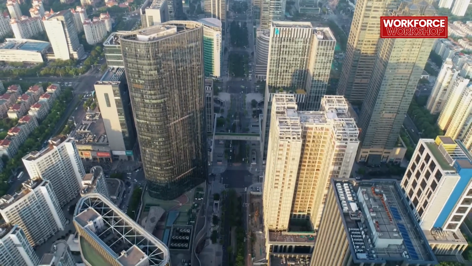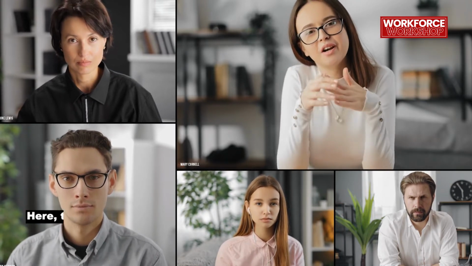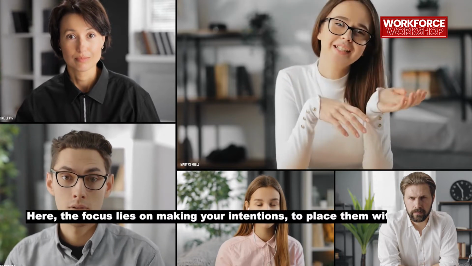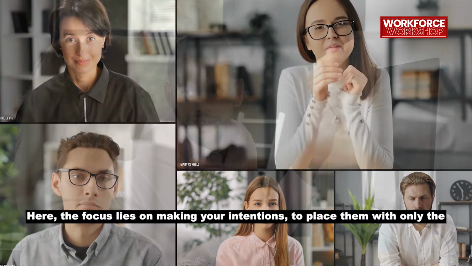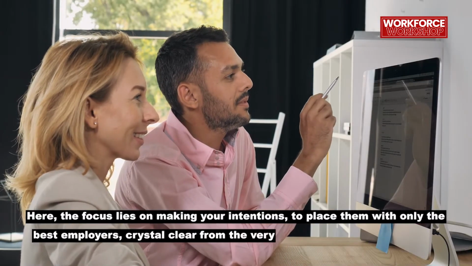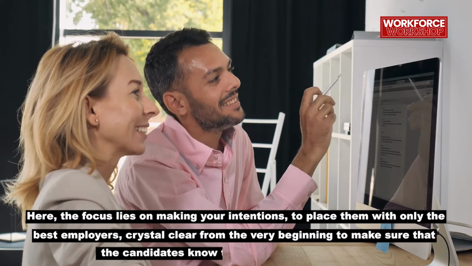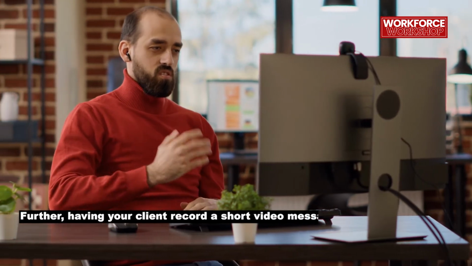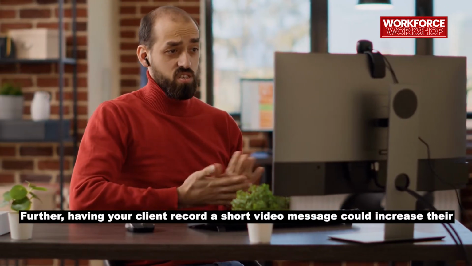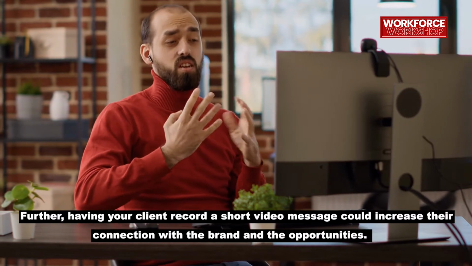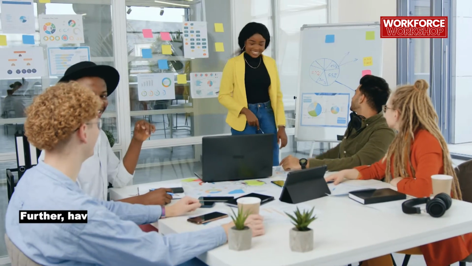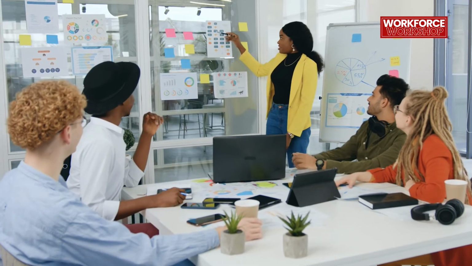candidates. To execute this plan, you can include personalized video messages in the email signature. The focus lies on making your intention to place them with only the best employers crystal clear from the very beginning. Make sure that the candidates know that they can trust you. Further, having your client record a short video message can increase that connection with the brand and the opportunity. Undeniably, this is one of the tools that leave a lasting impression.